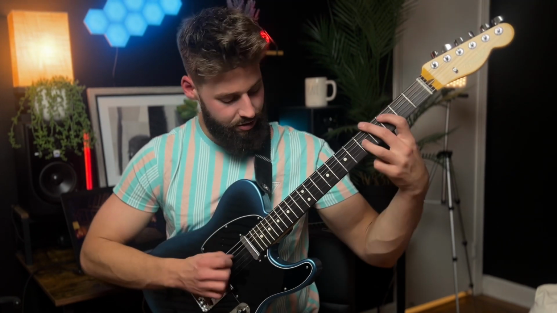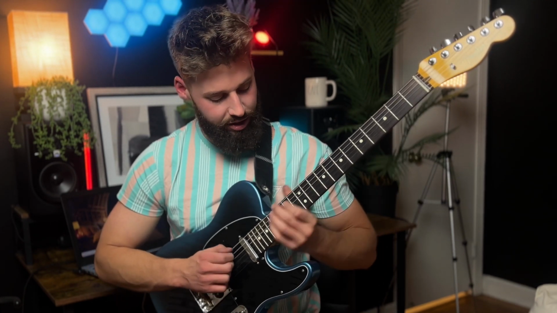An octave is playing the same note, same pitch, in a higher or lower register. In other words, we have a lower C right here, we have a higher C right here. We can learn octaves over many areas of the neck of the guitar, alright?